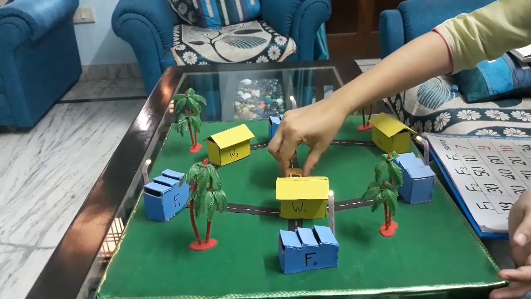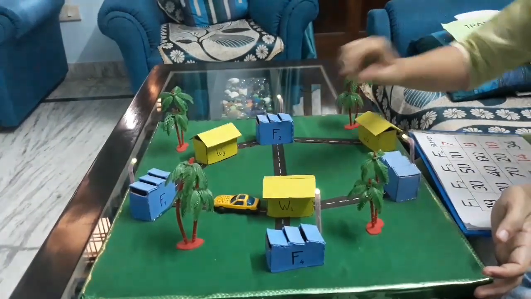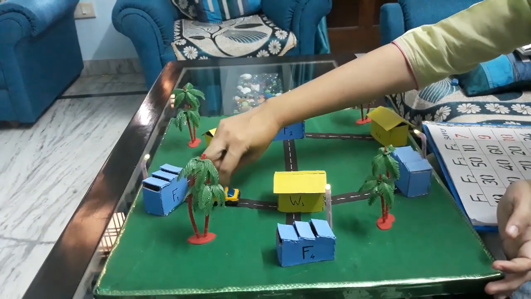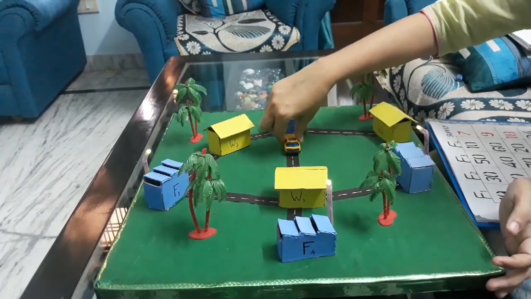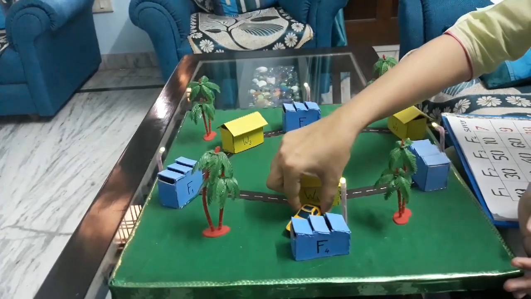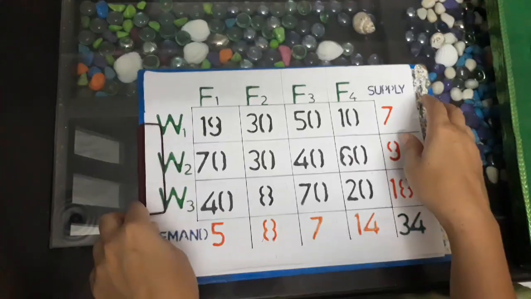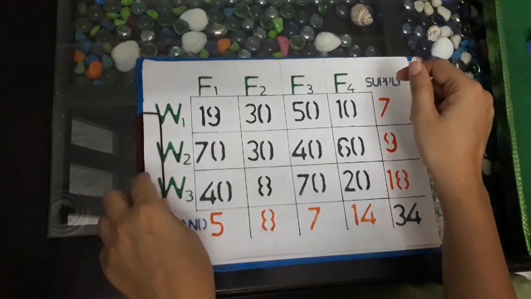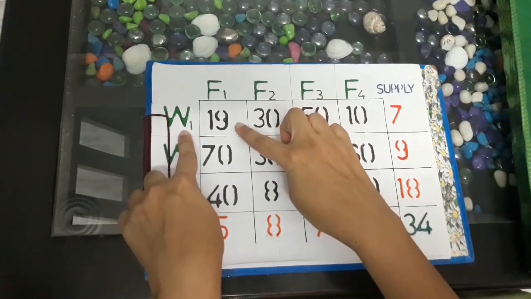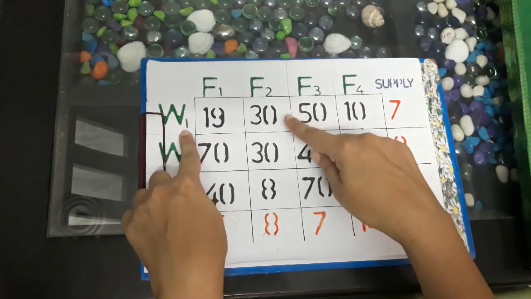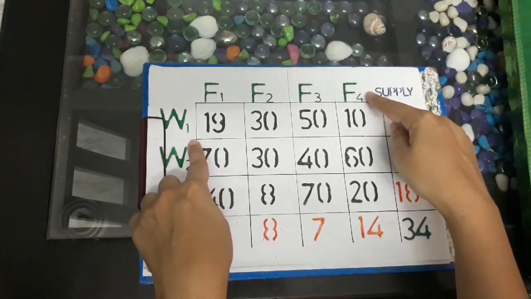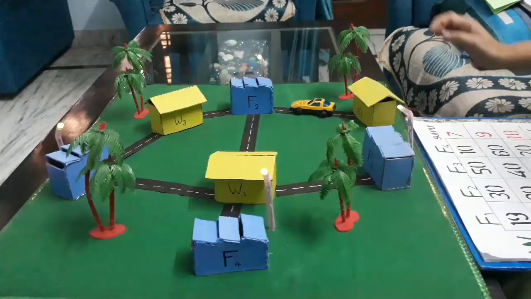Now we will calculate the cost of transportation of 1 unit of material from warehouse W1 to F1, from W1 to F2, from W1 to F3 and from W1 to F4. Suppose the cost of transportation of 1 unit of material from W1 to F1 is rupees 19, W1 to F2 is rupees 30, W1 to F3 is rupees 50 and W1 to F4 is rupees 10.